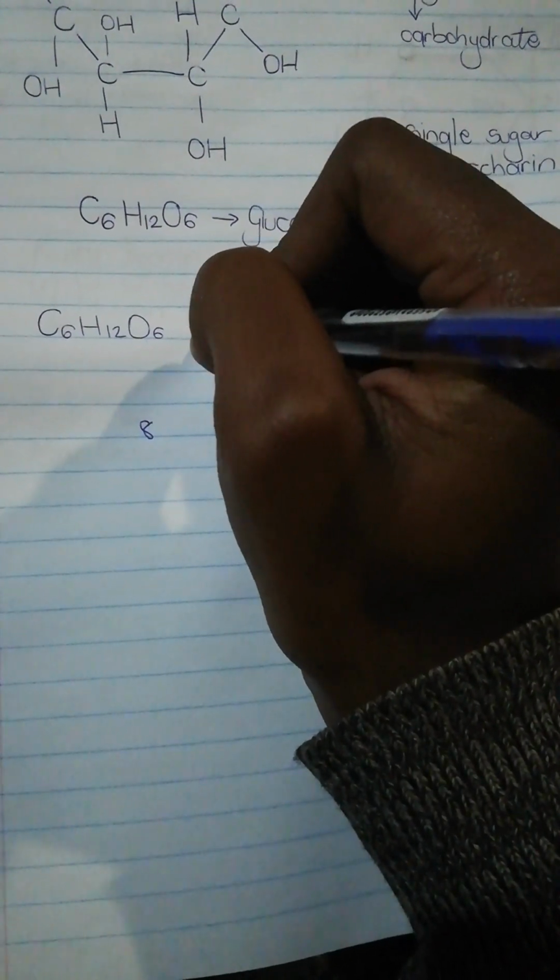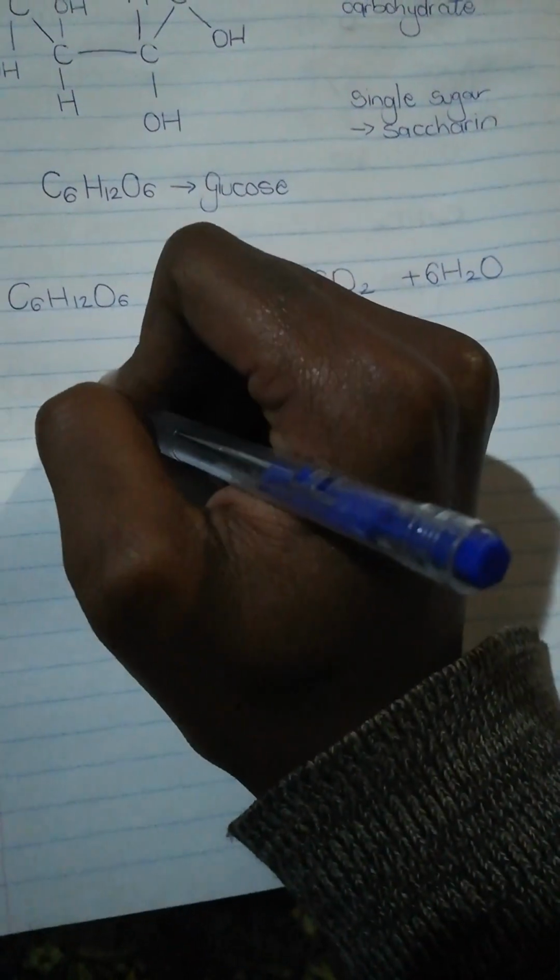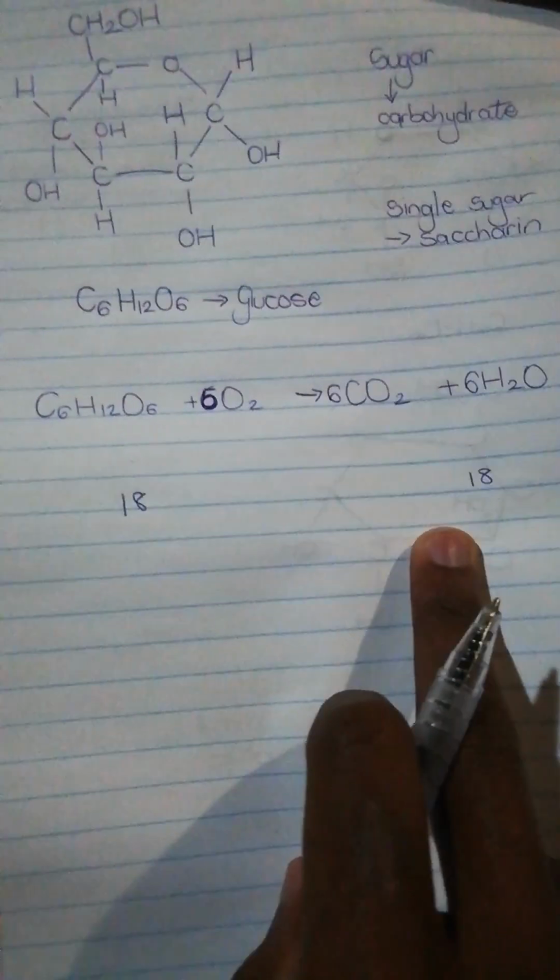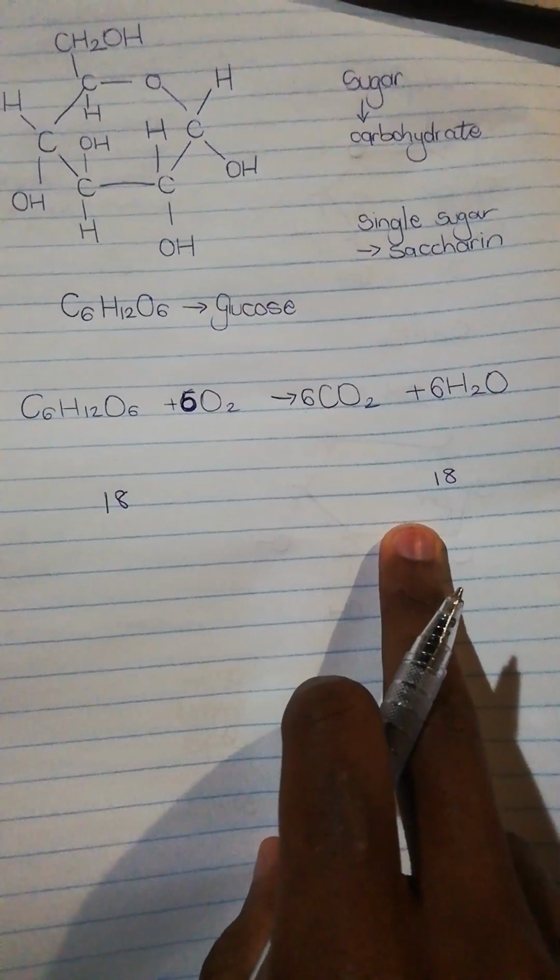Well, there's only one good way I can think of, and that's to add a 5 here. Well, what is that now? 6 C's, 6 of those, H12, 12 of those, and then these become 10 plus 6. No, my math fails me. This should be a 6. Why? So that these are 12 plus this is 18. And then 6 times 2 is 12. 12 plus 6 is 18. 18, 18. The math is balancing. The math is mathing.